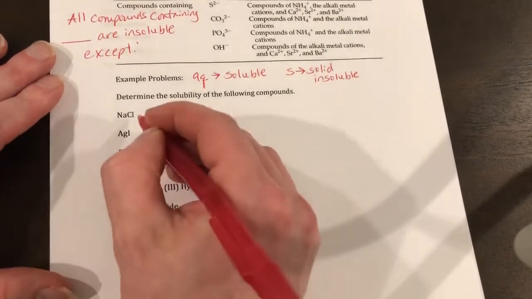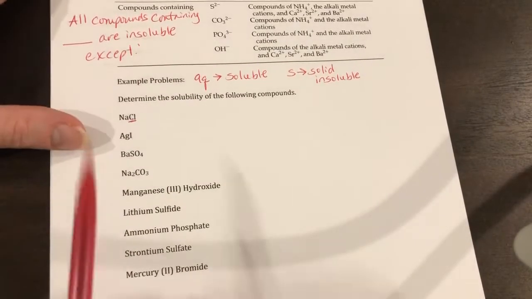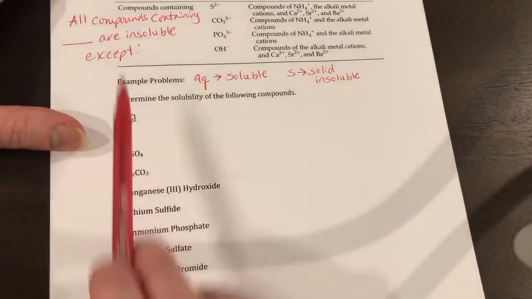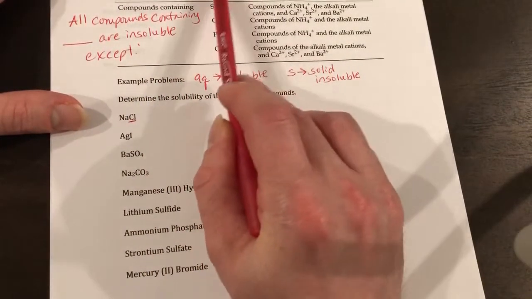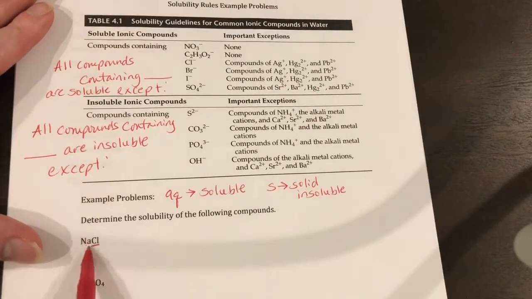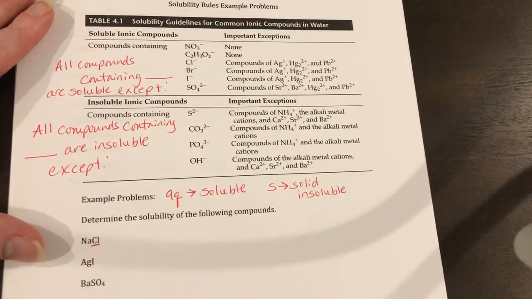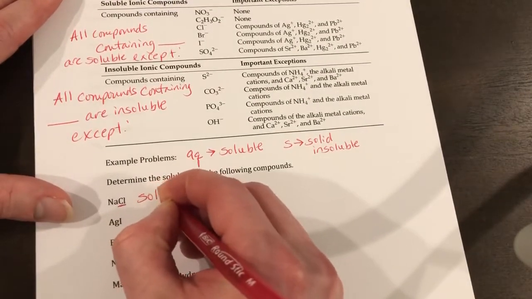First example, we're going to look at the back ion, and we're going to say to ourselves, all compounds containing chlorine are soluble except for silver, mercury, and lead. Is sodium one of those exceptions? No, because it's not silver, mercury, or lead. So this is going to be soluble.